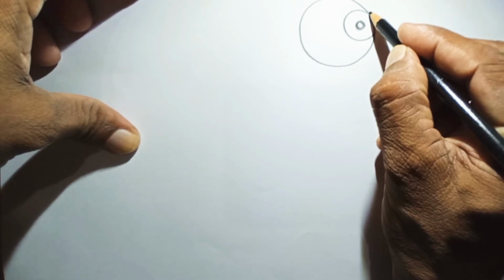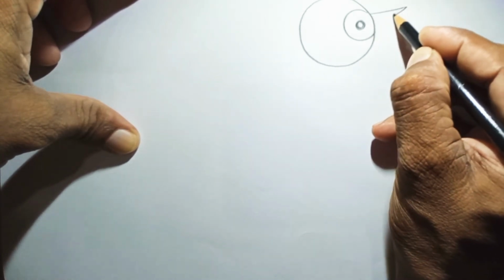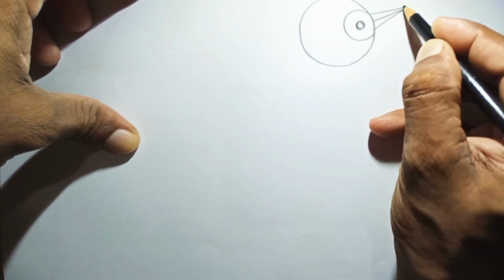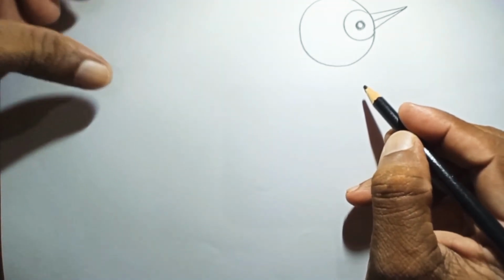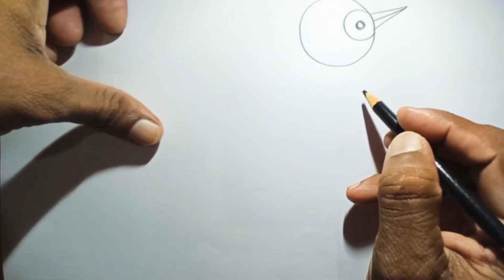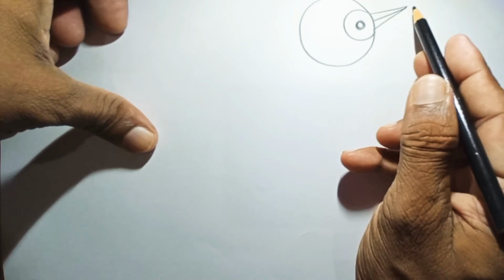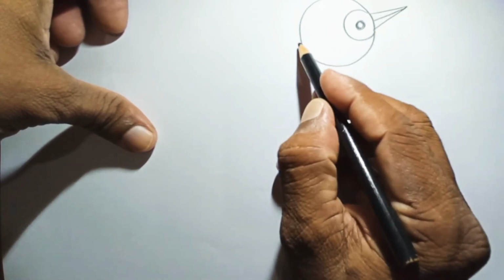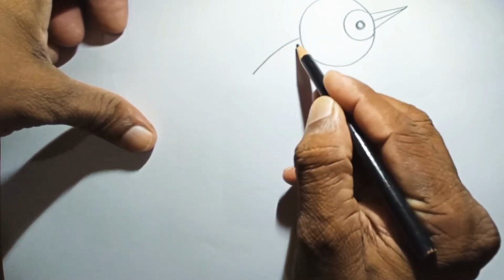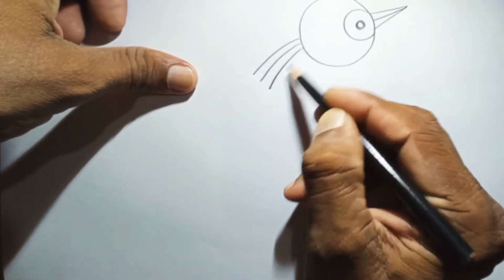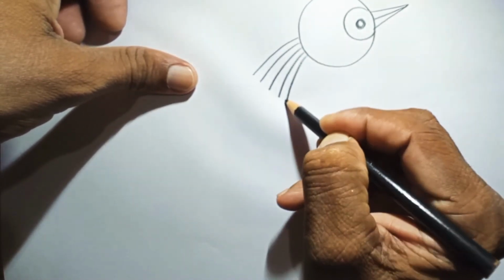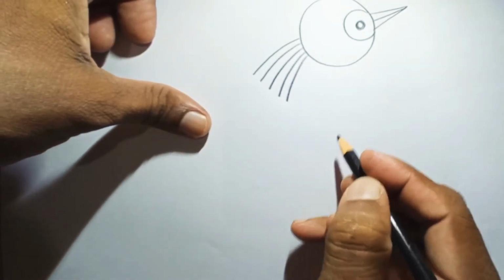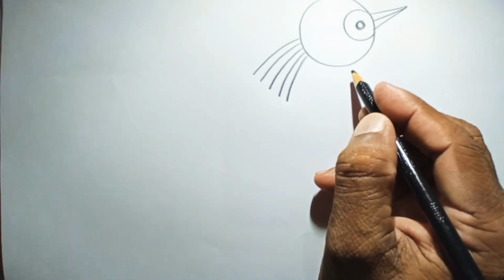Now you can add beak here. Now you can find out what is that. Yeah, bird. Okay, now bird looking this side. Okay, yeah, if you want you can add here just line. This line came nicely. Tail. Okay, bird tail.